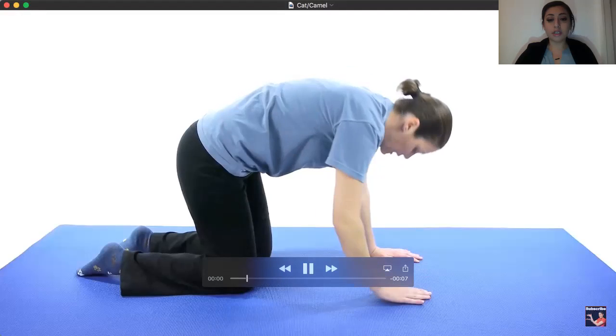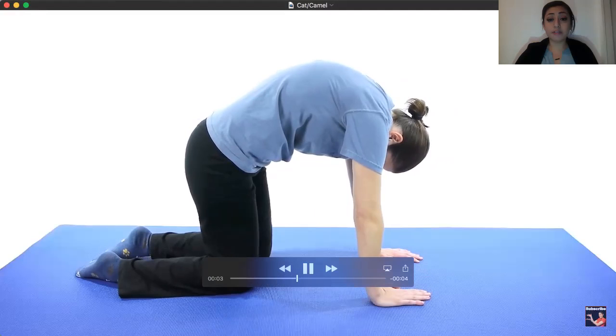Okay, so here she's going to go into that flex, hyperflex position. As you can tell, she has a really good arch right here, and that's stretching all those erector spinae muscles she has. And she has to make sure that she does have her chin tucked in to make sure that it stretches out those cervical erectors right here as well.